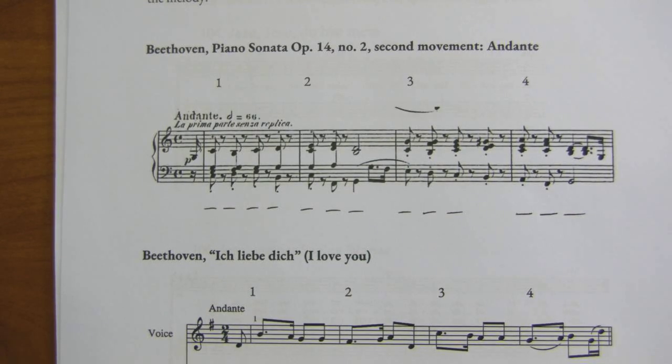Is there anybody else, as I'm bringing this up, who wandered in a minute late who doesn't have this packet? I can give you one. Everybody's got one. Awesome. All right. Opus 14, number 2.